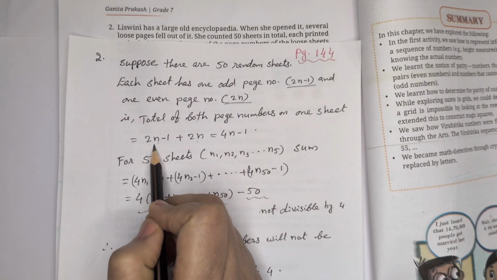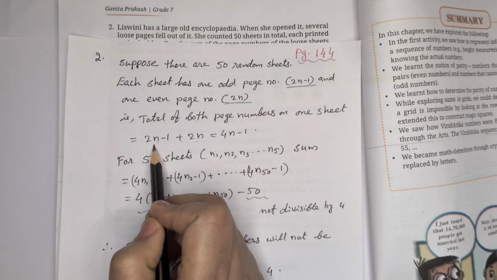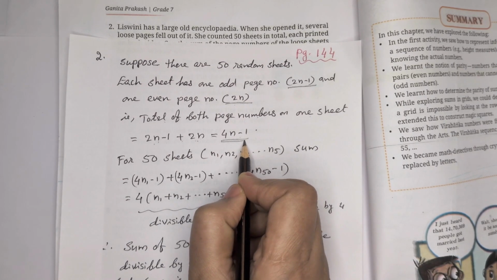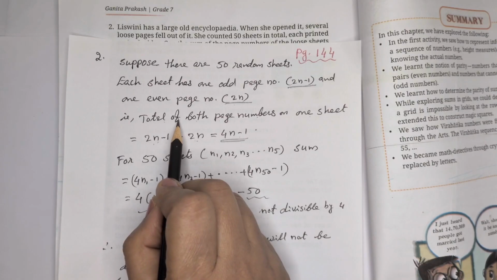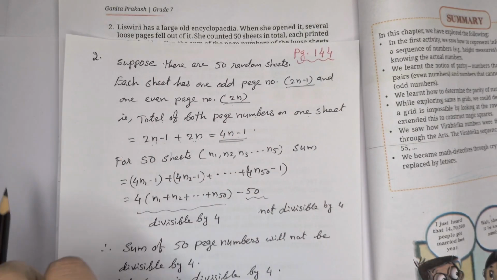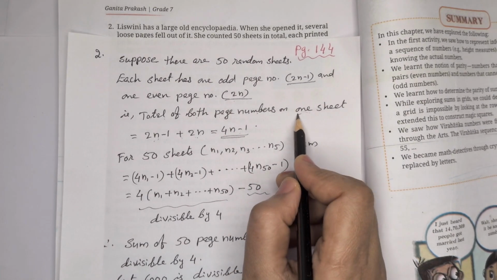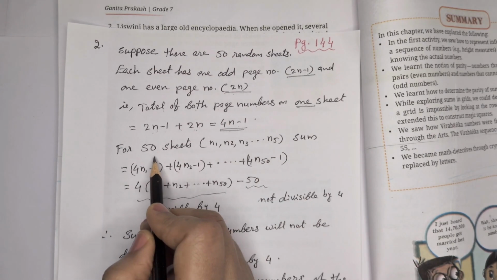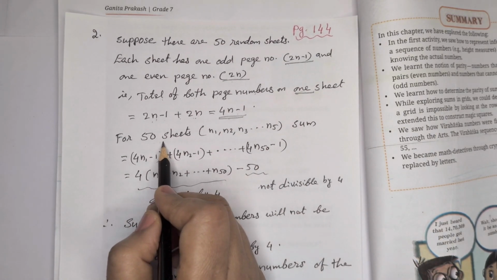So 2n minus 1 plus 2n, which means 4n minus 1. So the sum of the page numbers of both sides of one sheet is 4n minus 1. Like that, 50 sheets are there.